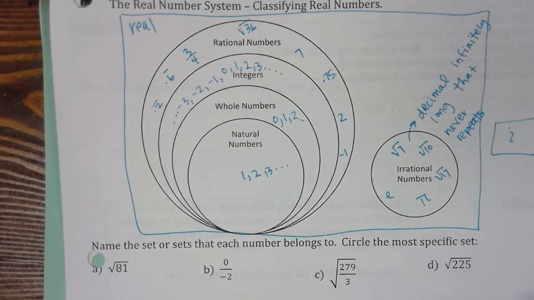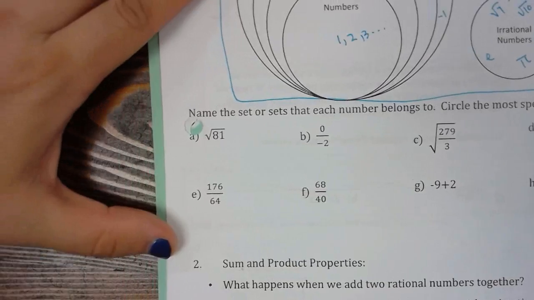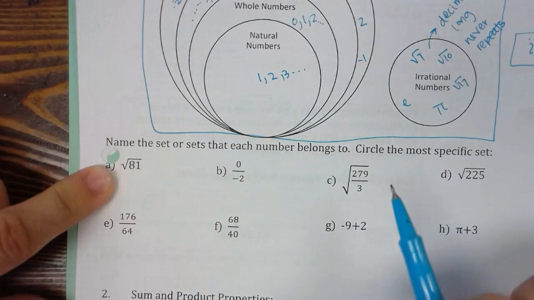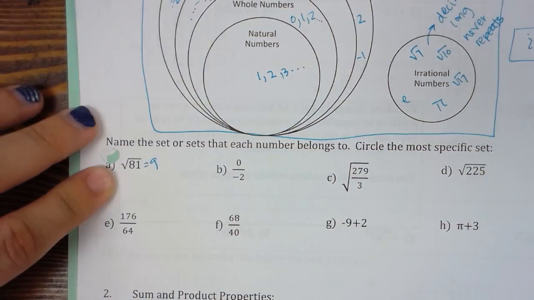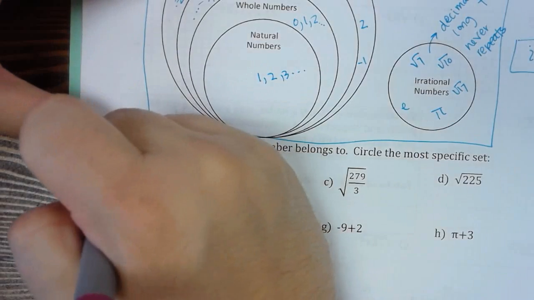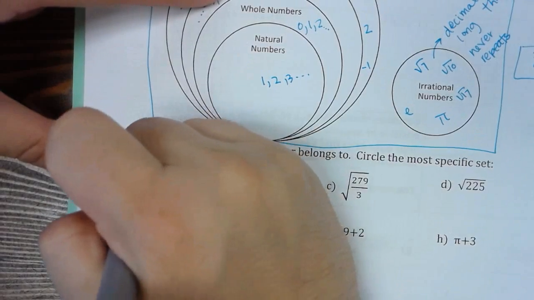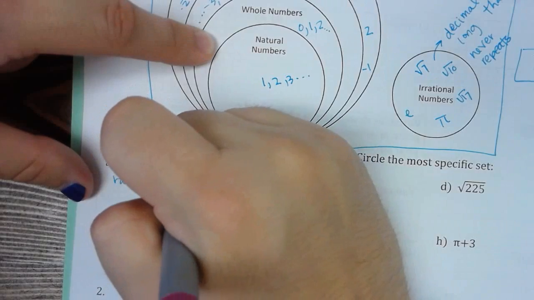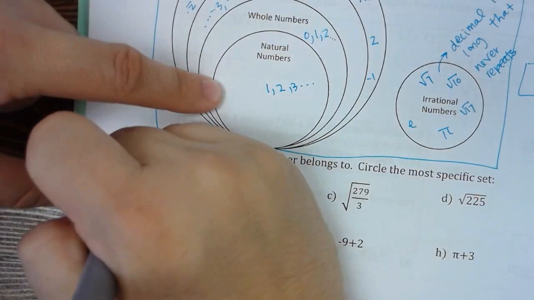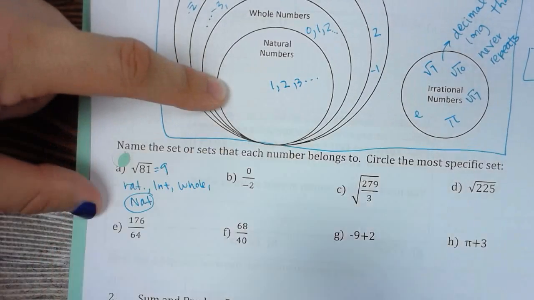So I want to look at some of these examples and determine if each is rational or irrational, and then all of the sets underneath it that each number could belong to. So if I start with part A, I can't just say it's a square root, therefore it has to be irrational. I will say the square root of 81 is 9. Now 9, is it rational or irrational? I'm going to say it's rational. Is it an integer? Yes. Is it a whole number? Yes. Is it a natural? Yes. Now, which one of those categories is the most specific category? Natural.